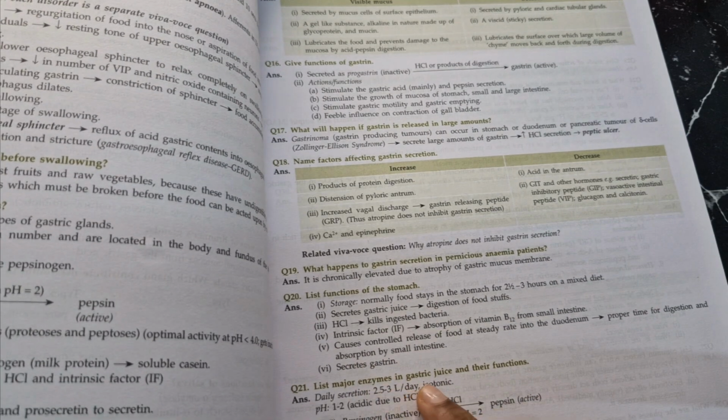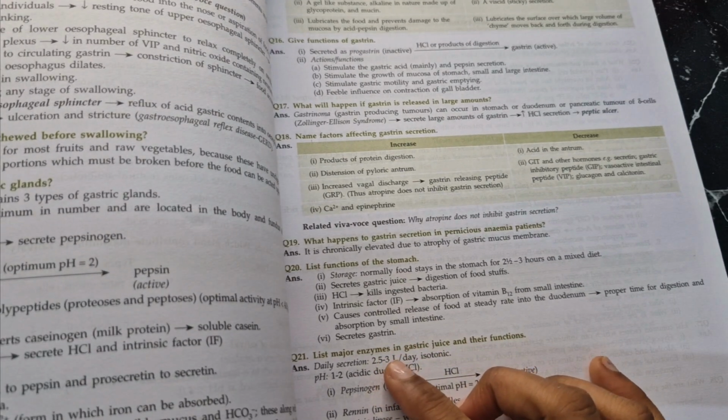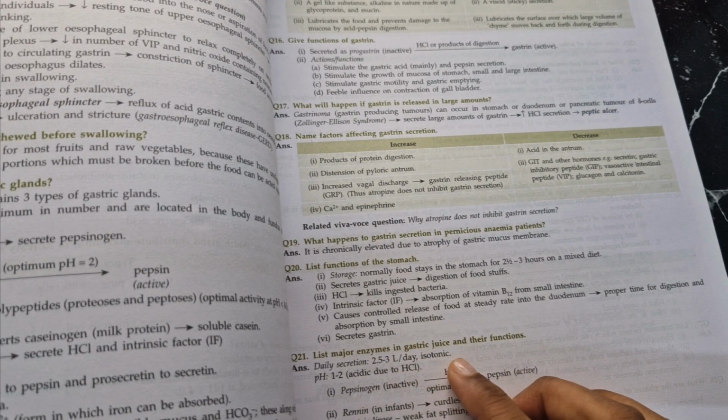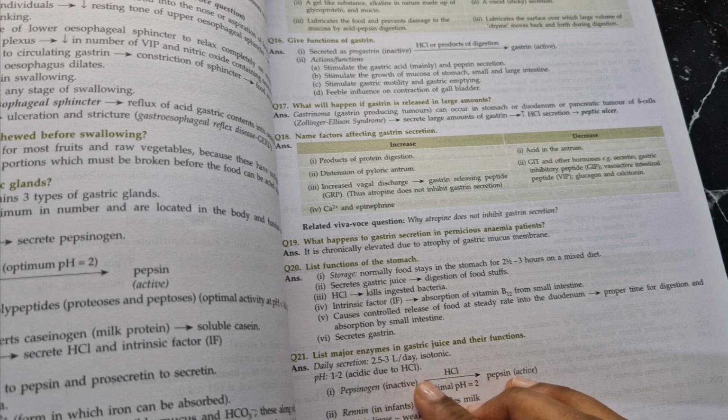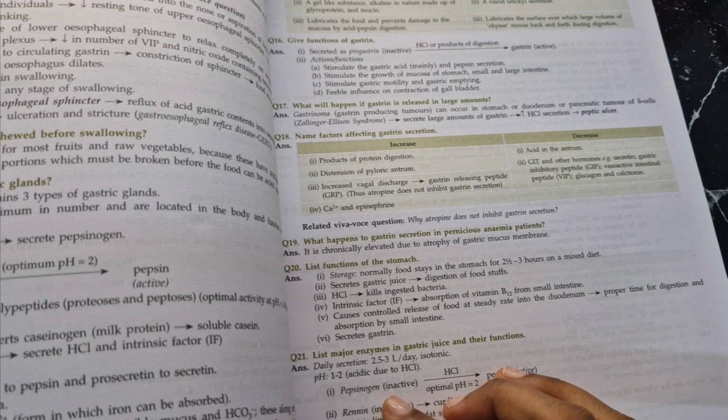List the major enzymes in gastric juice and their functions. Daily secretion of gastric juice is 2.5 to 3 liters per day. It is isotonic in nature. Its pH is 1 to 2, acidic due to HCl. HCl converts pepsinogen, which is an inactive form, to pepsin, which is an active form.